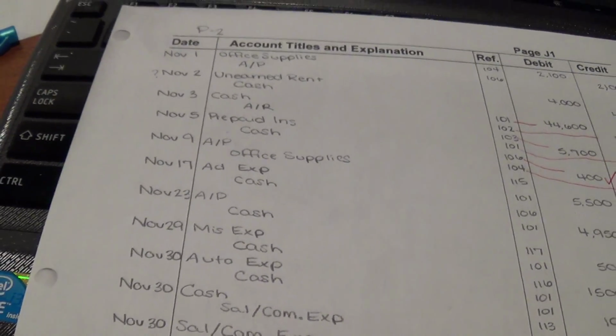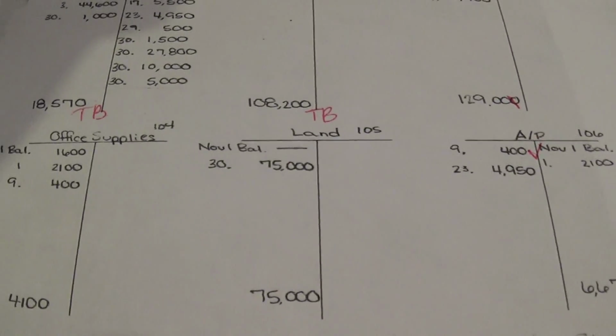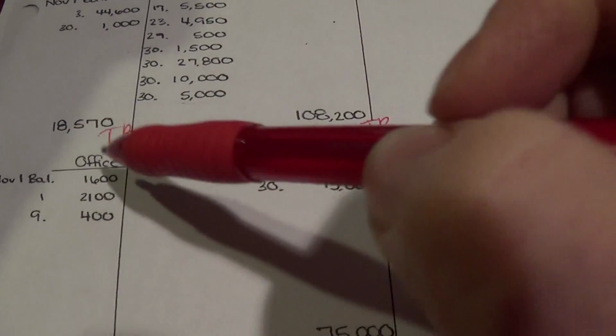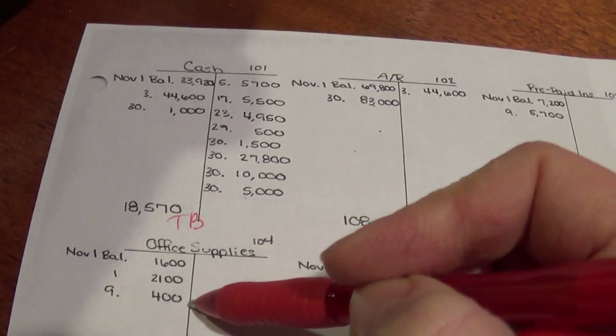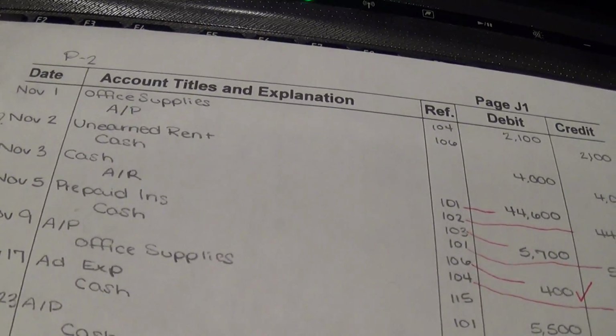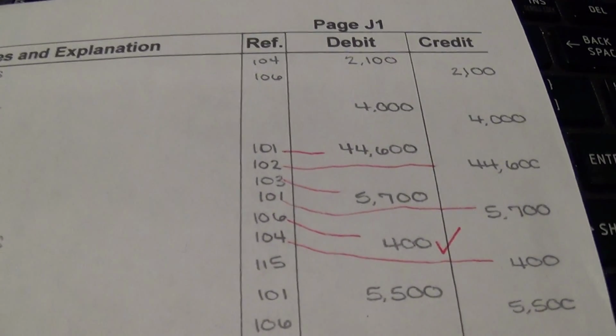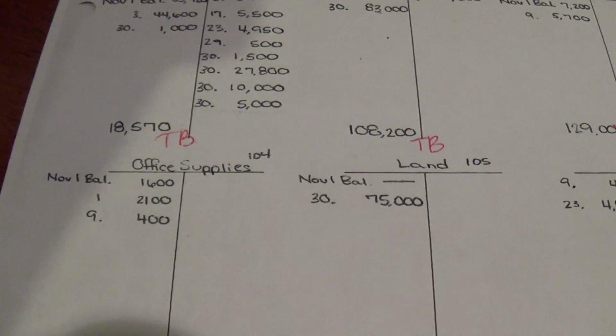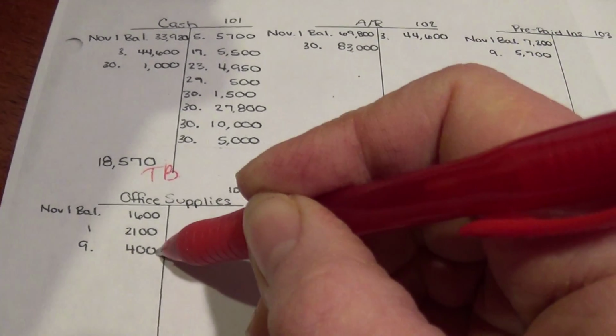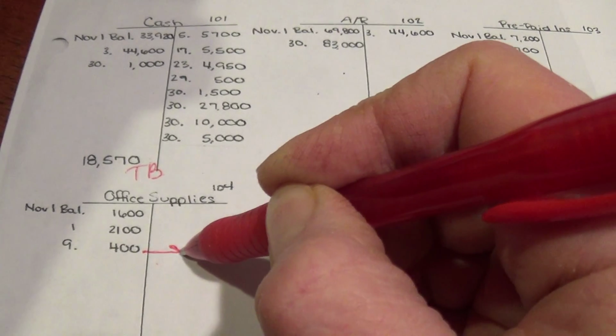It looks like to me that 400 went to 104 and it's debited again. Okay, and it should have been most likely on the credit side right there. Oh, it was not 115, it was 104. So I should have looked at 104. Here's the 104, but 400 should be on the credit side.